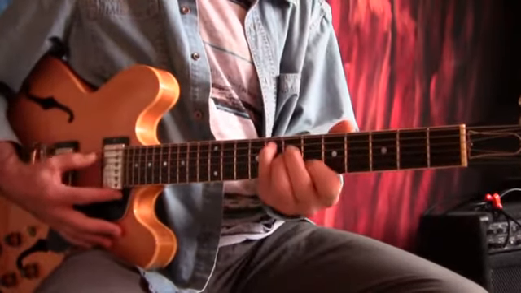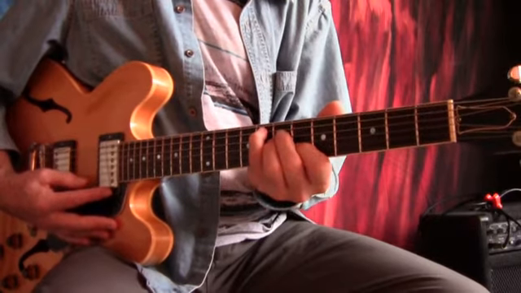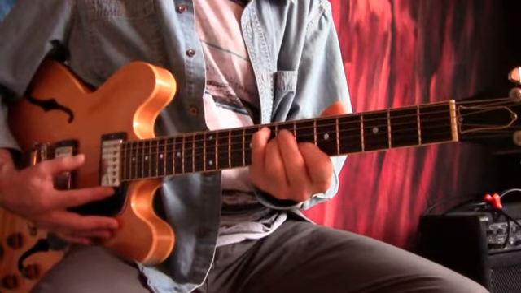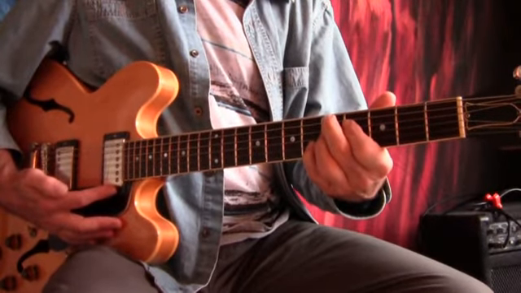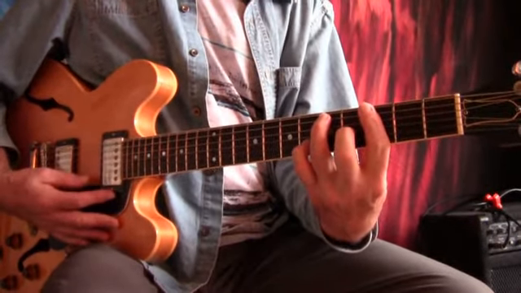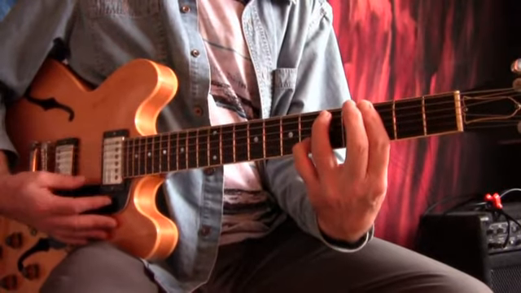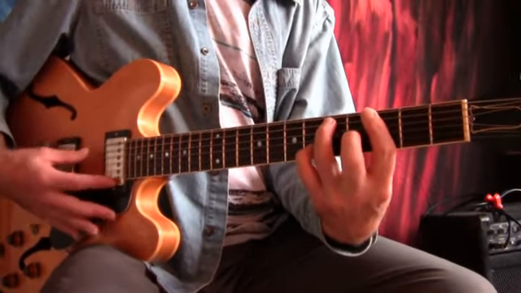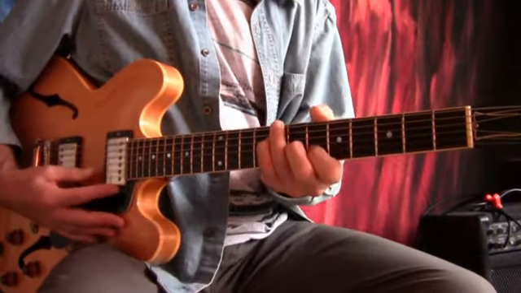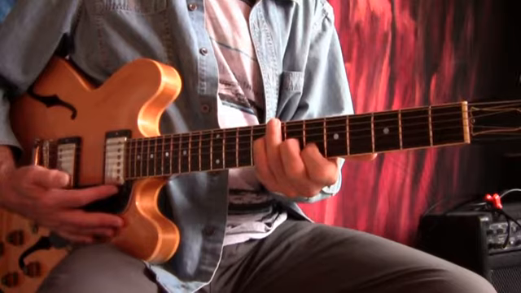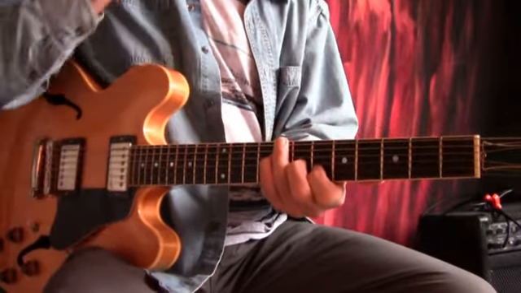Going from 1, in this case an F major, D is the 6, that's a dominant chord. And then G is the 2. It can either be a minor, or if you want it to be a little funkier, you can use a dominant 7. And then to the 5 chord, which in this case is a C.